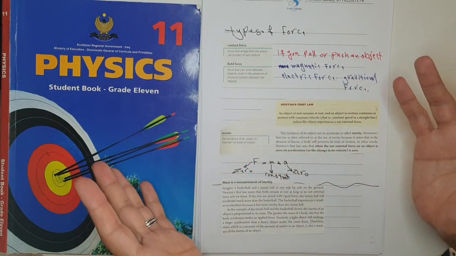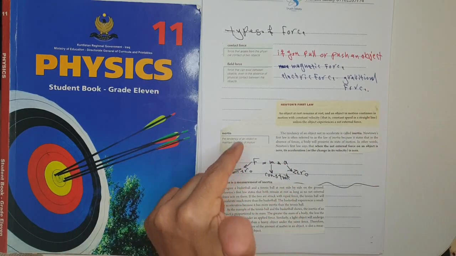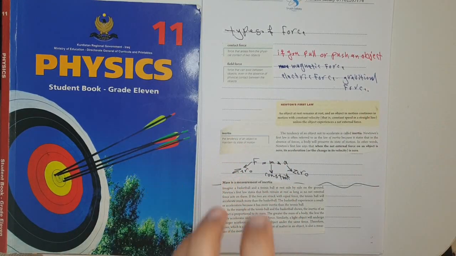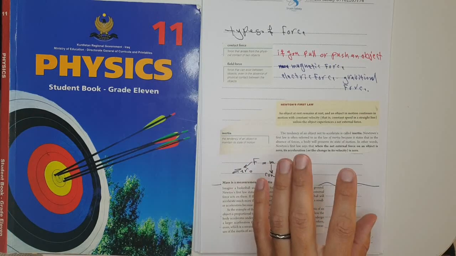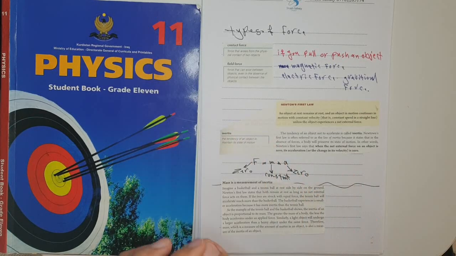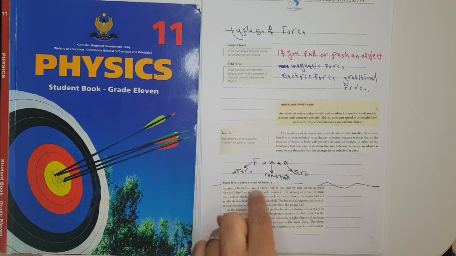A great amount of mass means a great amount of inertia, so it wants to stay in its position. But by a great amount of external force, it can change the direction or the position of it. So mass is the measure of inertia.